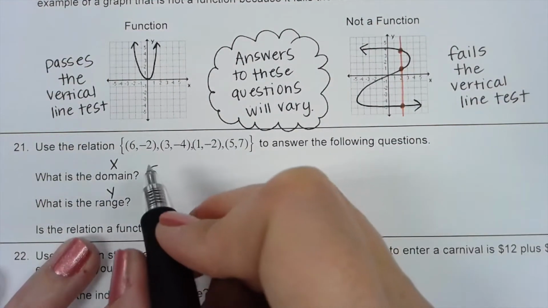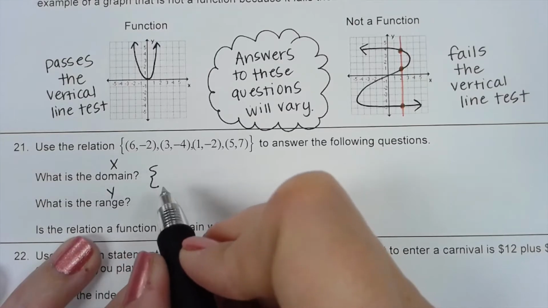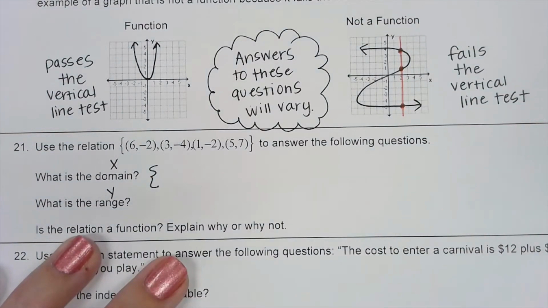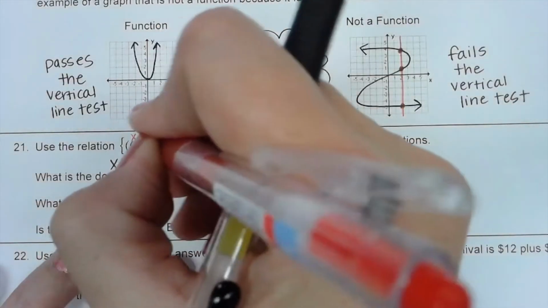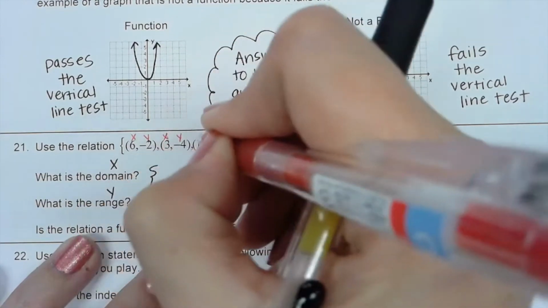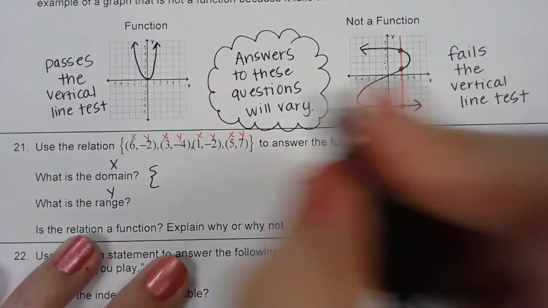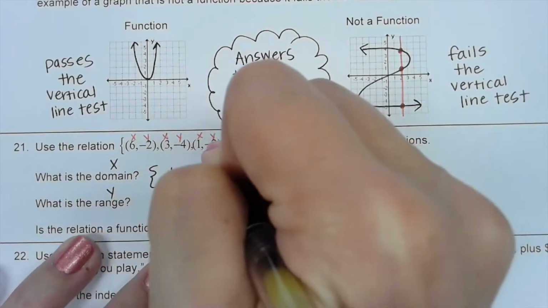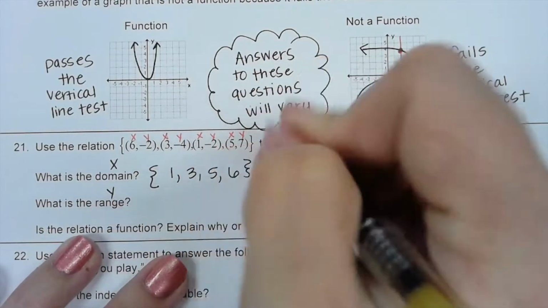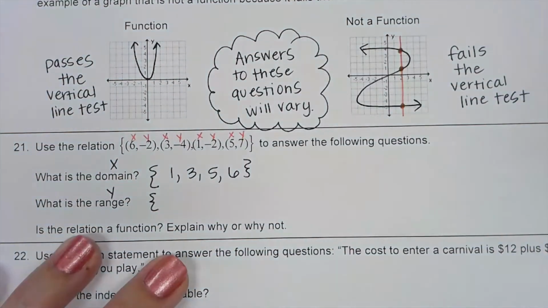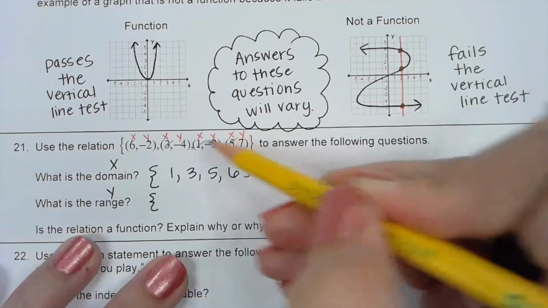And there is a rule that says that the domain usually goes from smallest to biggest, and same with the range. So when I write down the numbers for my domain, I'm going to write down the x's, smallest to biggest. This is an x, this is a y, this is an x, this is a y, this is an x, this is a y, this is an x, this is a y. So from smallest to biggest, my domain would be 1, 3, 5, and 6.